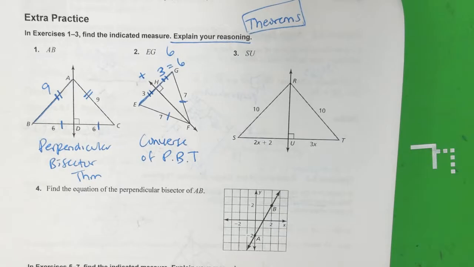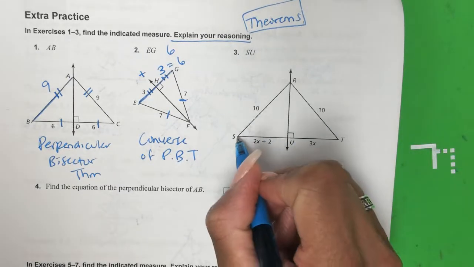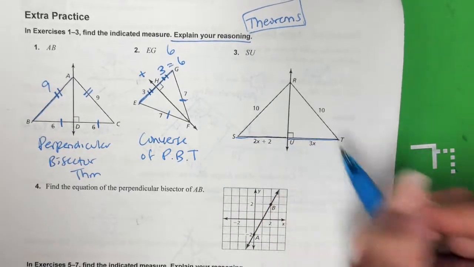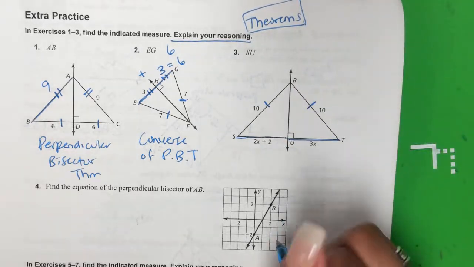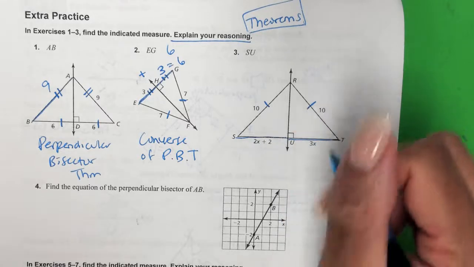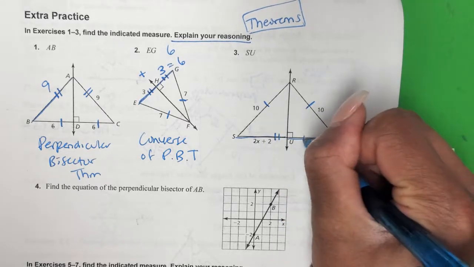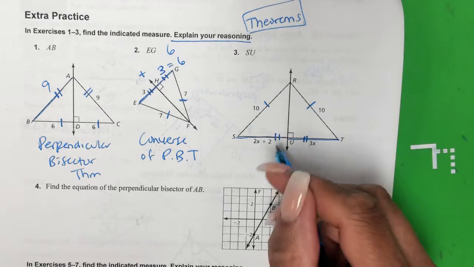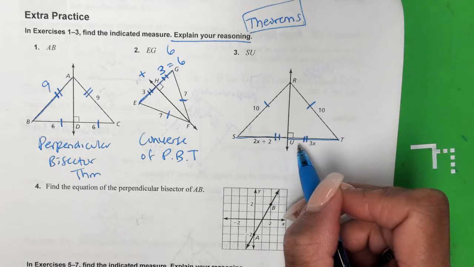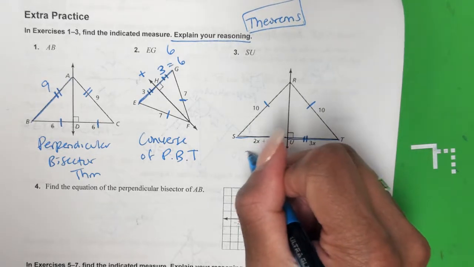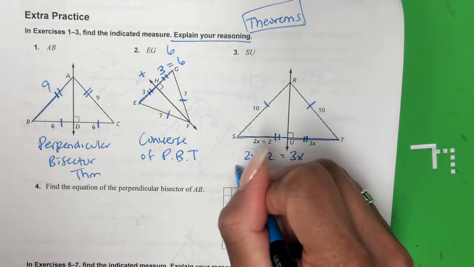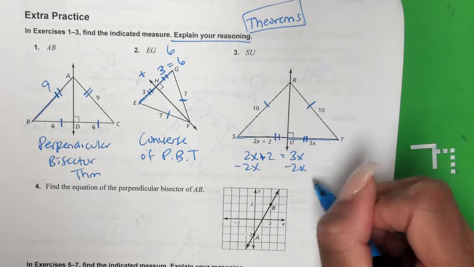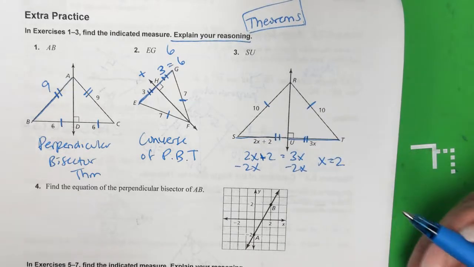Number 3 says find the measure of SU. So I have SU and UT. I'm given that SR and RT are congruent. And when those are given, that means my bases also have to be congruent. So if they're congruent, that means they're equal to each other. So 2x plus 2 equals 3x. I'm going to subtract 2x from both sides. I'm left with x equals 2.